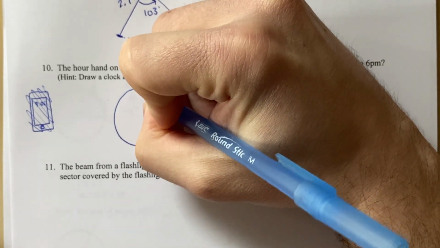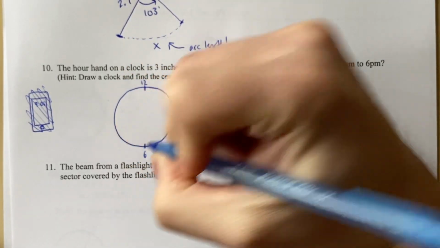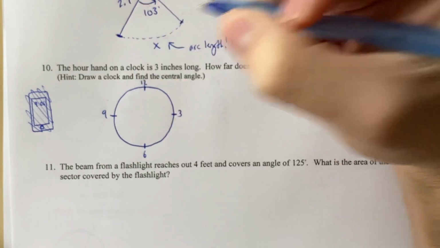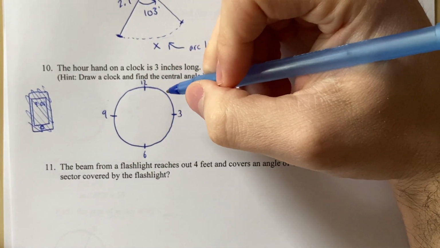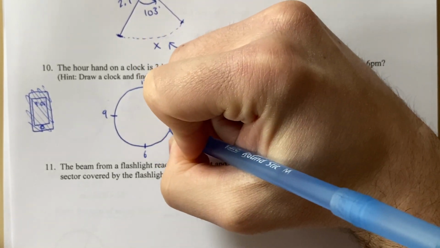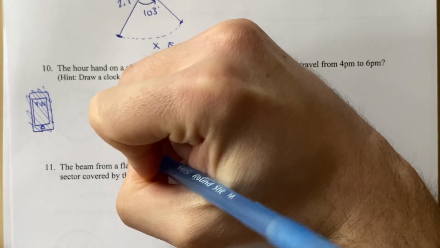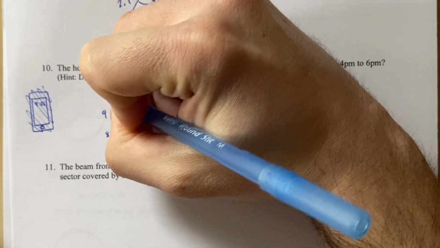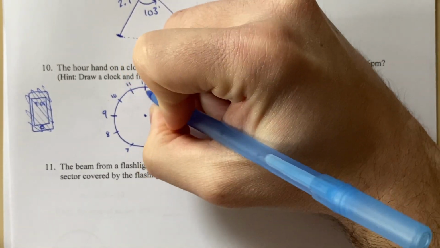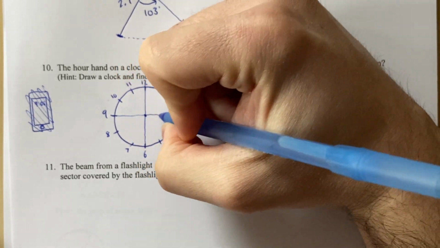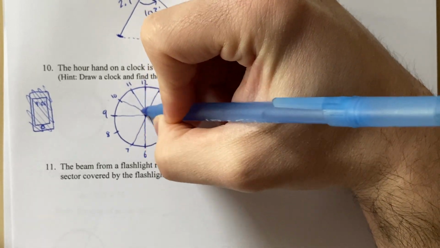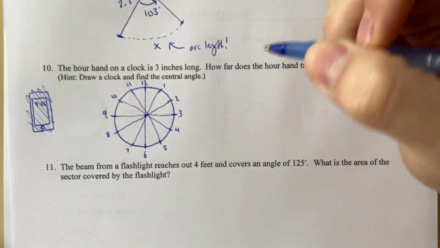Okay, 12 is at the top, 6 is at the bottom, 3 is over here, 9 is over here. That's basically how I figure it out. And there's got to be a 1 and 2. So 1, 2. This is 4, 5, 7, 8, 10, 11. Here's the center of the circle. And then you could cut in and make this. Ooh, that's not a good clock. Okay, there's a clock.